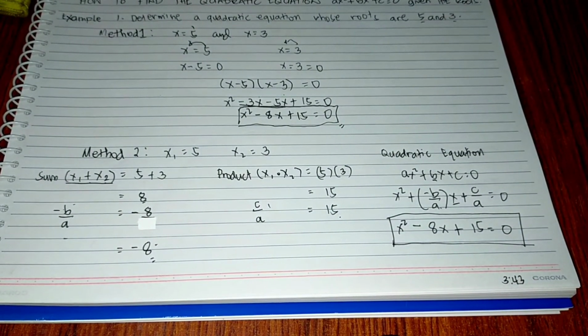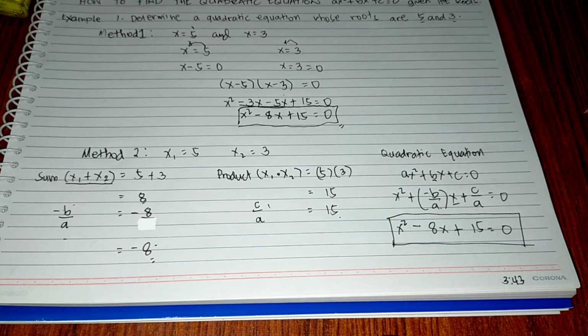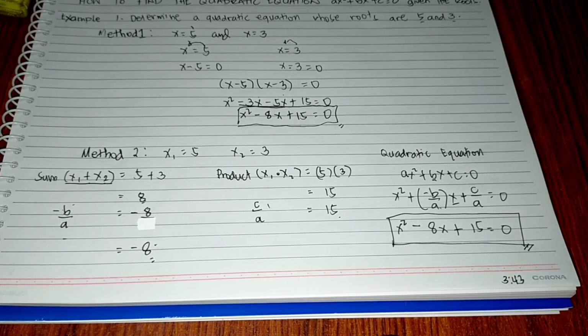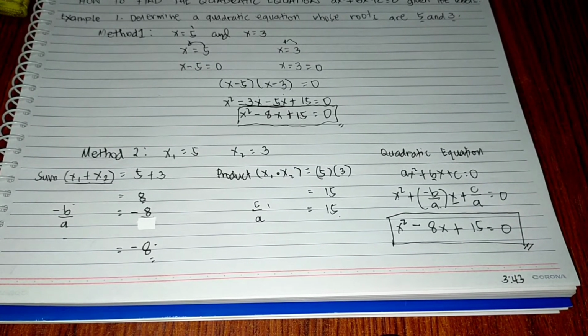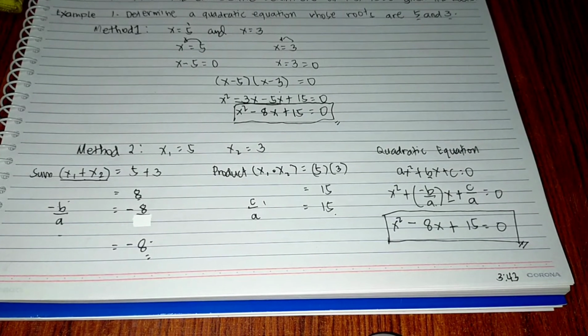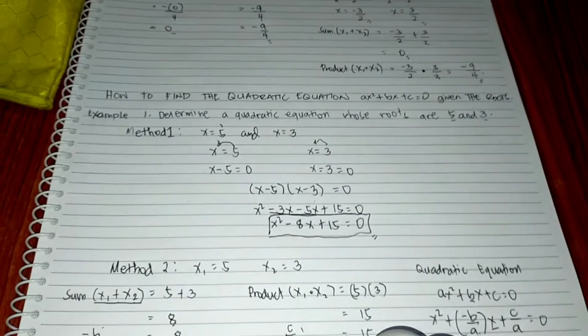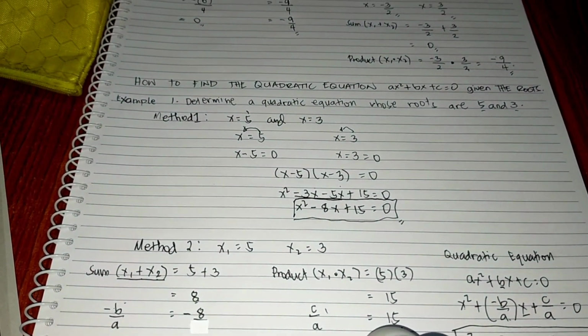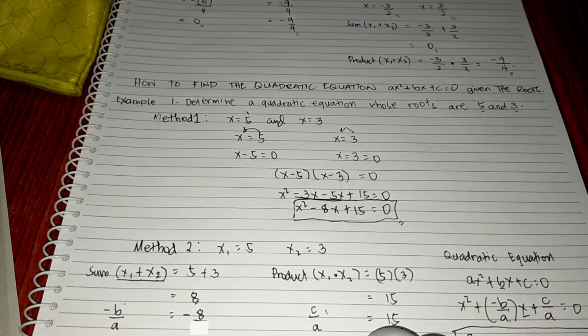X squared minus 8x plus 15 is equal to 0. So, that is the second method in finding the equation. Kung ang given natin ay sum and product. Pero kung roots lang, pwede natin gamitin yung root method number 1. Okay? So, pwede mo lang i-transpose sa kabila para makuha mo yung factor niya.